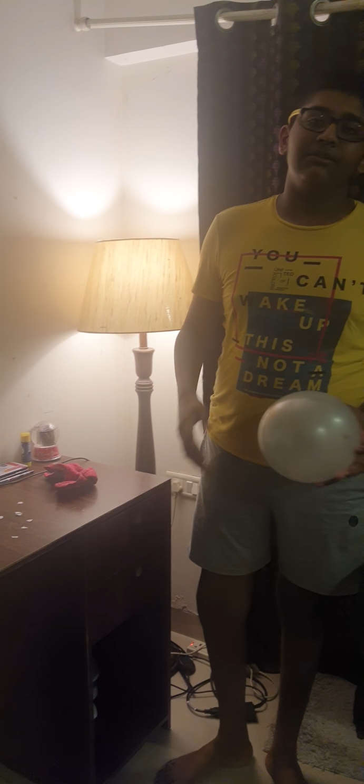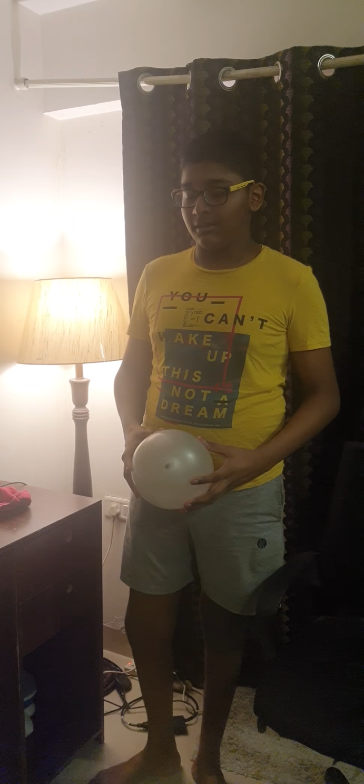And another thing you must know is that a negatively charged or a positively charged object can attract a neutral charged object. And since the pieces of paper are neutrally charged and the balloon was negatively charged, the balloon was able to attract the papers to the balloon. And thus, this is the concept of static electricity. Thank you.